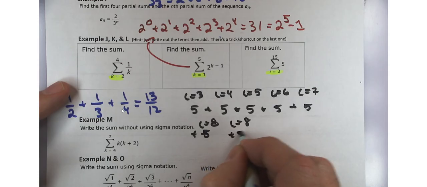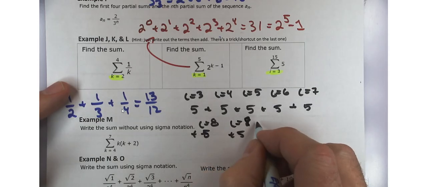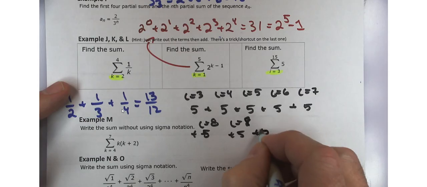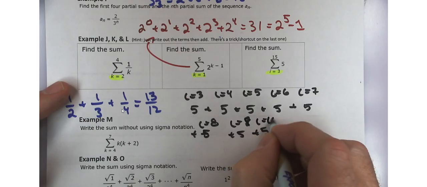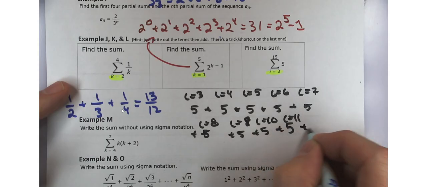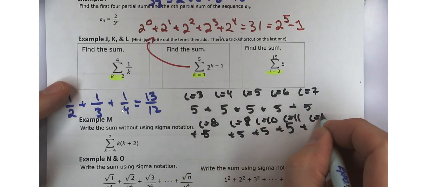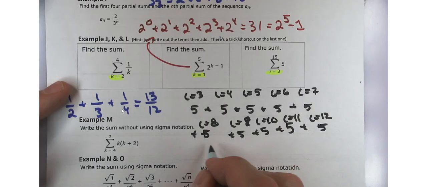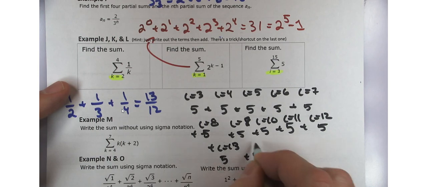That should be a 9. Plus 5 again, i equal 10, plus 5 again, i equal 11, plus 5 again, i equal 12, plus 5 again, i equal 13, plus 5, and plus 5.